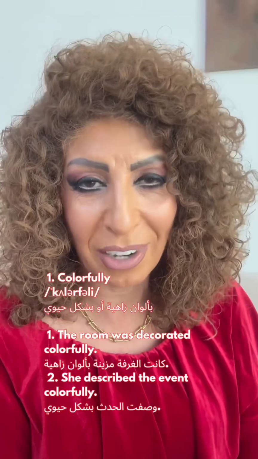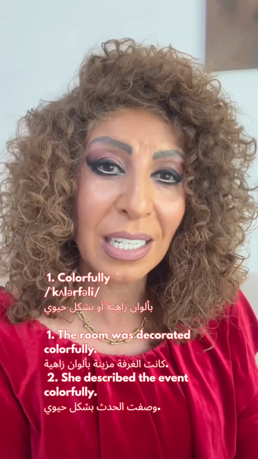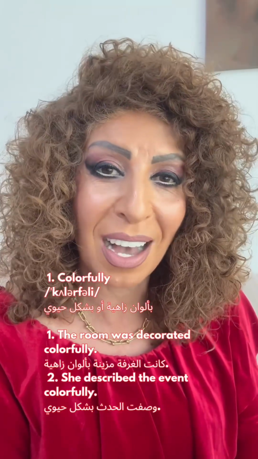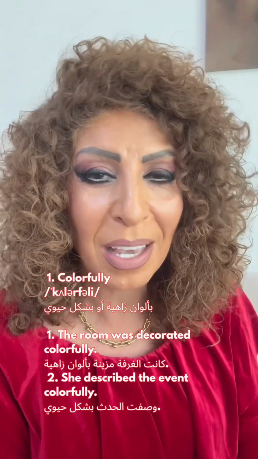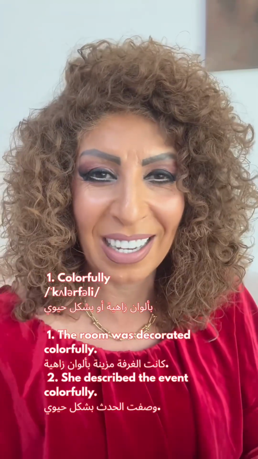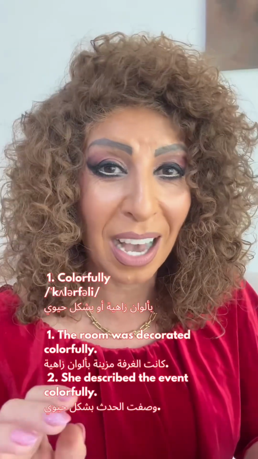colorfully decorated. In the second example, we can say she described the event colorfully, and here we use the adverb at the end of the sentence and not after the verb in order not to cut the meaning of the sentence. She described the event colorfully.